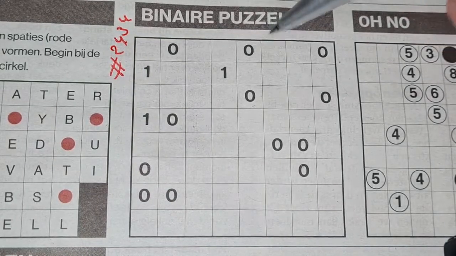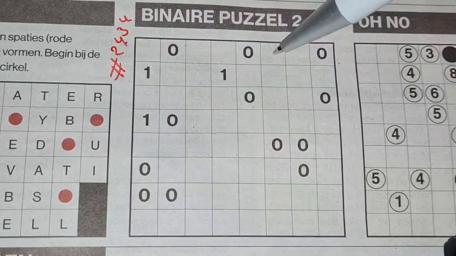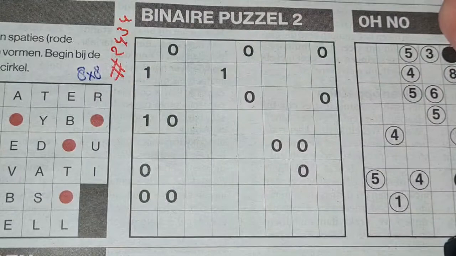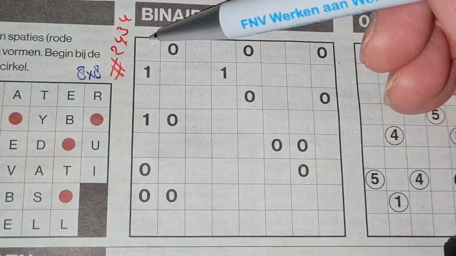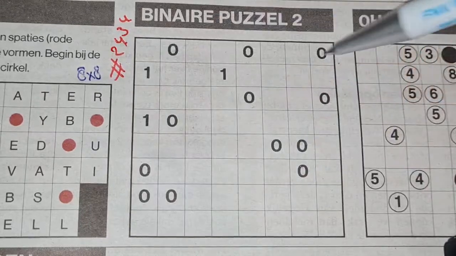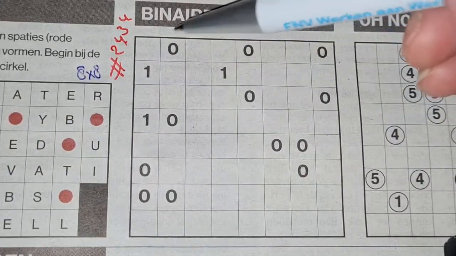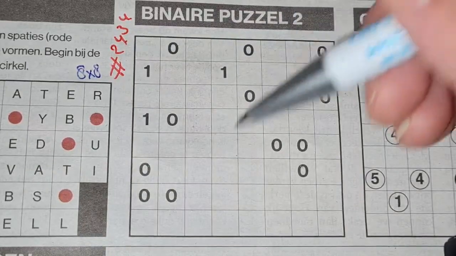All right. And what kind of binary puzzle is this one? 1, 2, 3, 4, 5, 6, 7, 8. It's an 8 by 8 binary puzzle. That means in a column or in a row, there are always 4 O's and 4 ones. All right. So let's get started.